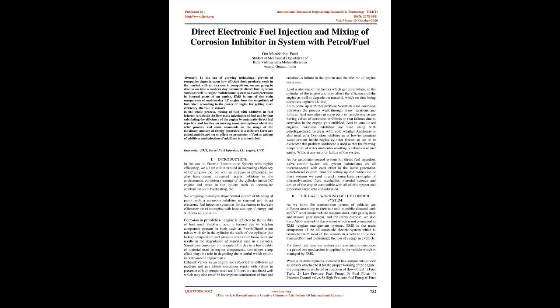Introduction. In the era of electric transmission systems with higher efficiency, we are all still interested in increasing the efficiency of IC engines too, but with an increase in efficiency, we also have some unwanted results: pollution in the environment, corrosion, rusting of the cylinder inside the IC engine, and errors in the system such as incomplete combustion and overheating, etc.